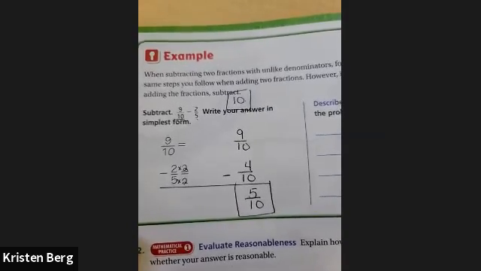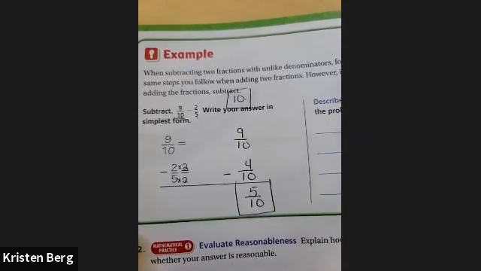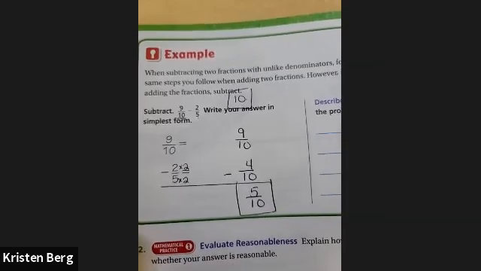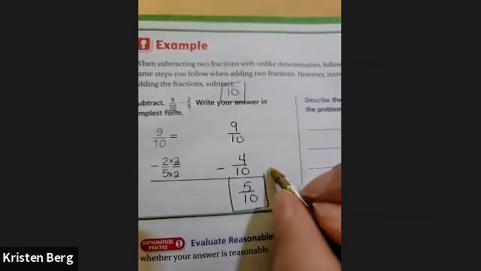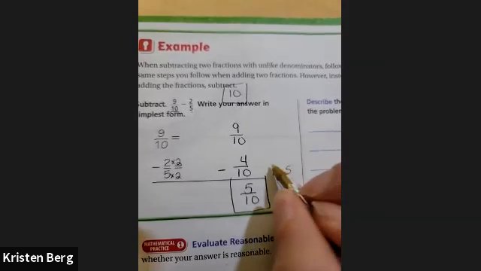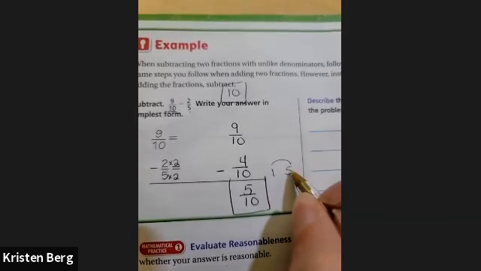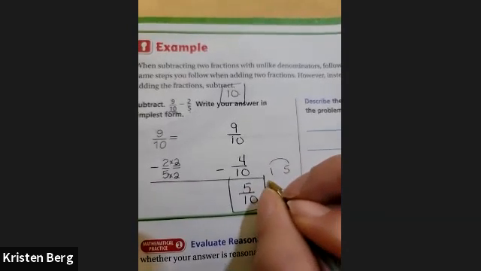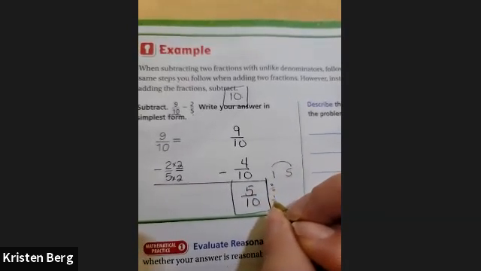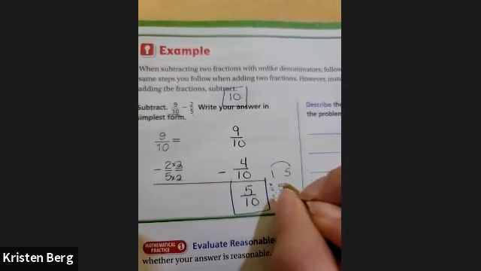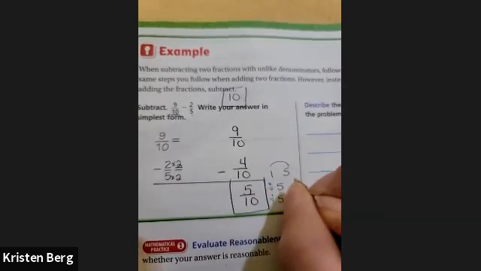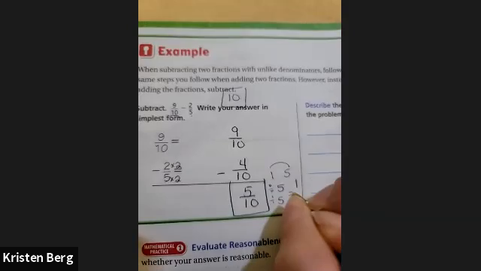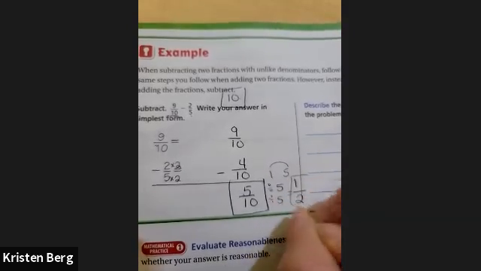The other thing that you could have also done is you could have reduced it by using the factor rainbow. 5 could go into both 5 and 10. So therefore you could have reduced these by dividing both the top and the bottom by 5. How many 5s go into 5 would be 1. How many 5s go into 10 would be 2. So you could have also said a half.